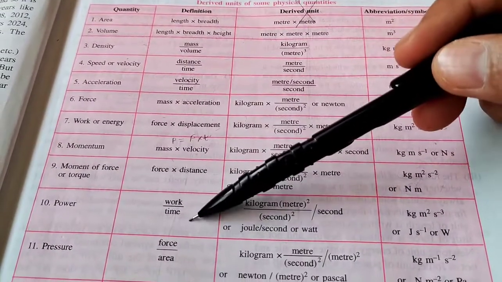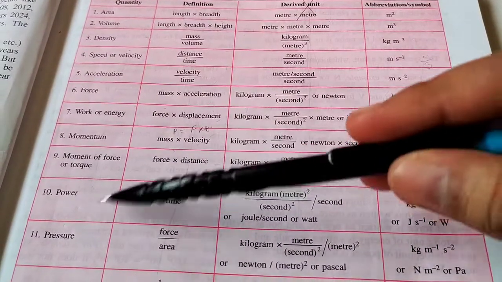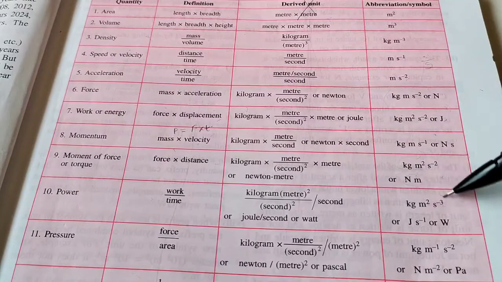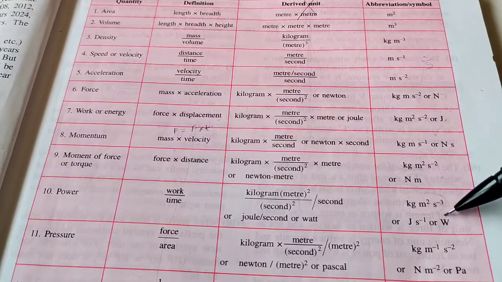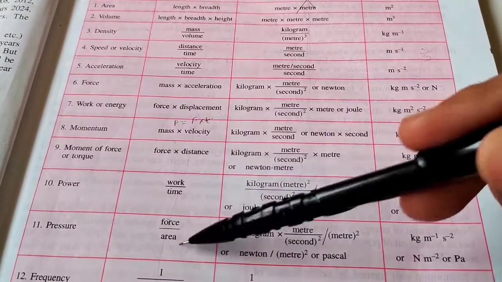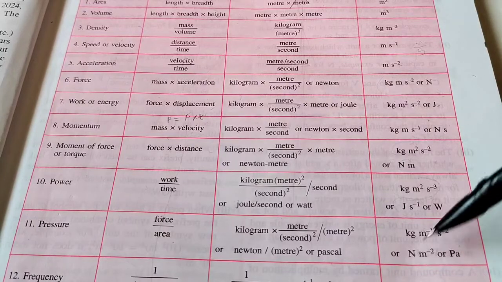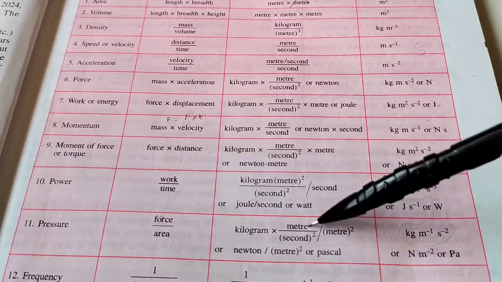Power is work upon time, so that's joule per second or watt. From 10th one onwards, these units are not so important. Go for the shorter units. They will be asked in exam. Pressure is force upon area, that's Newton per meter square or Pascal. But if you want to understand how we got this, then you look at the calculation here.